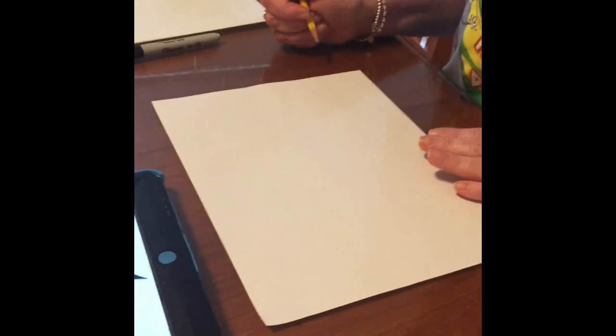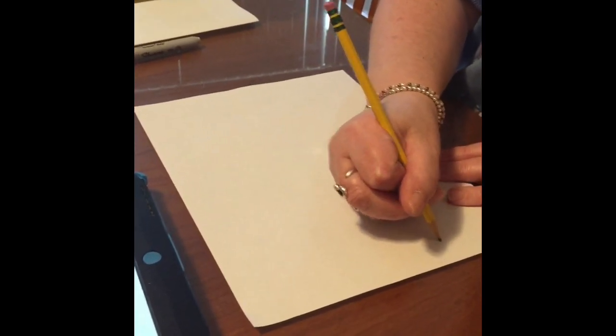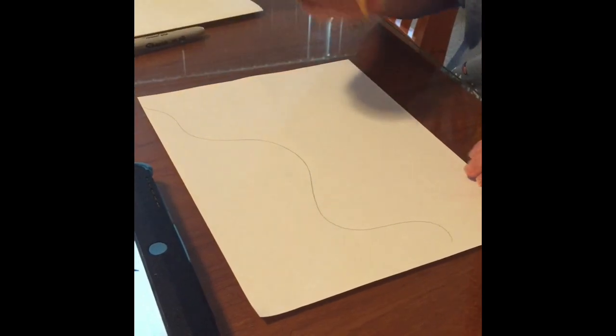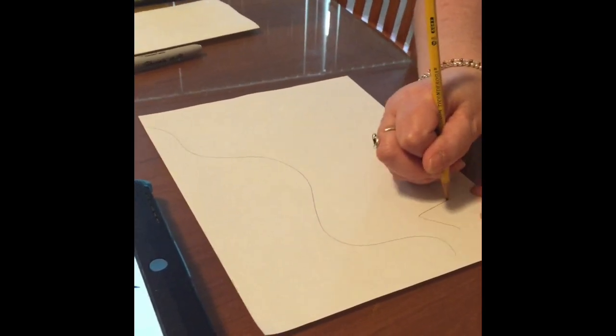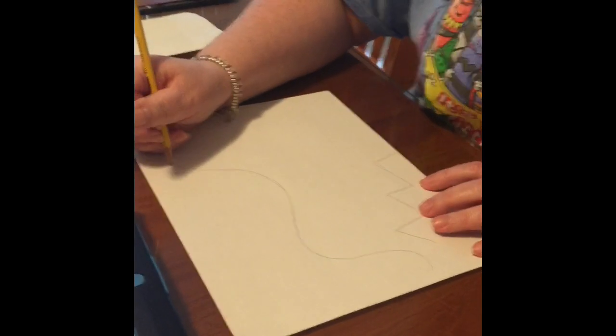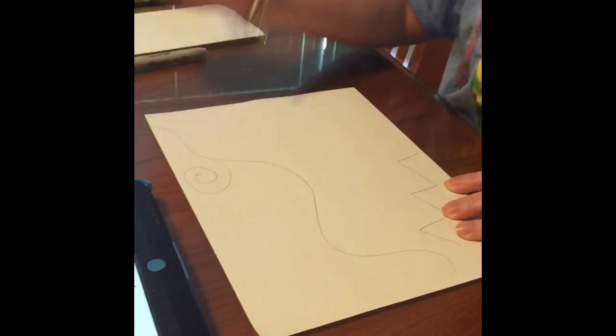So you want to start out by making two or more wavy or curved or jagged lines. So I'm gonna put one here, going off the page. I'm gonna make a zigzaggy, jagged line here, and maybe some kind of curl coming off of here.